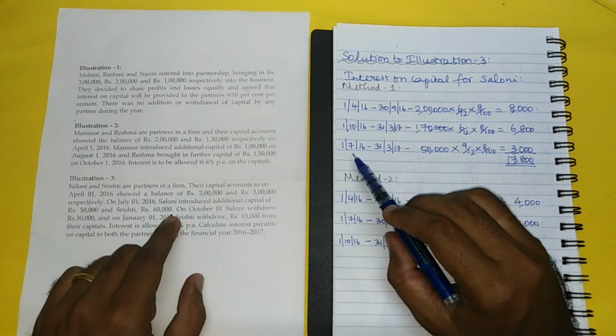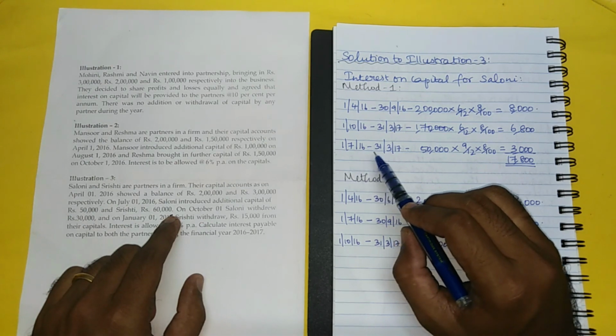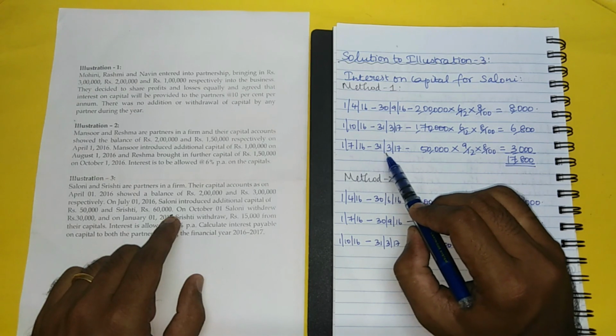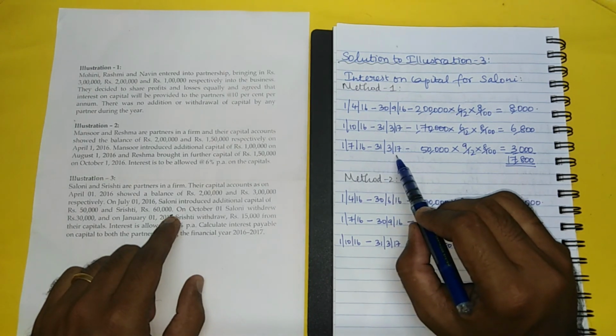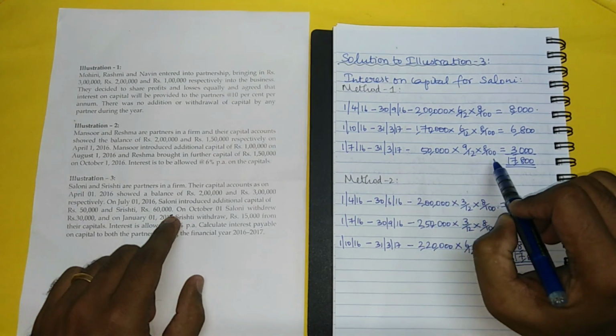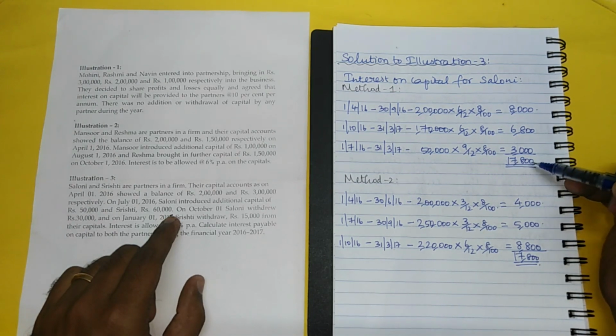So for that additional capital, you should calculate interest for the period for which the amount remained in the business. So from 1st July 2016 to 31st March 2017, that is for the period of 9 months, you need to calculate interest. So 50,000 into 9 divided by 12 into 8 by 100, which is rupees 3,000. If you add all this, it amounts to rupees 17,800.